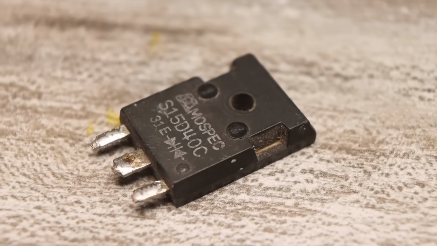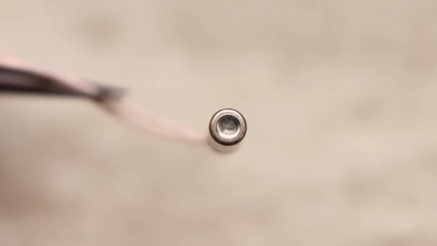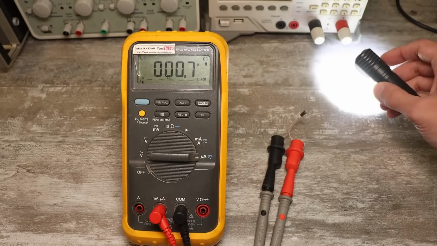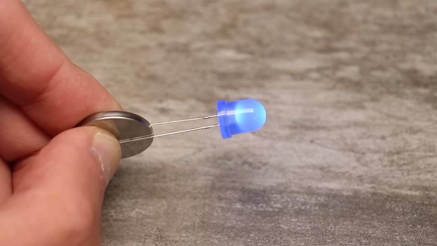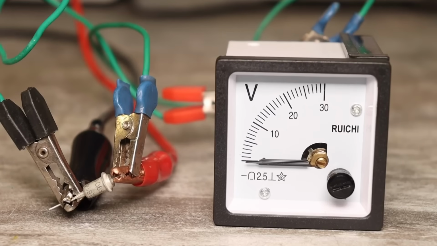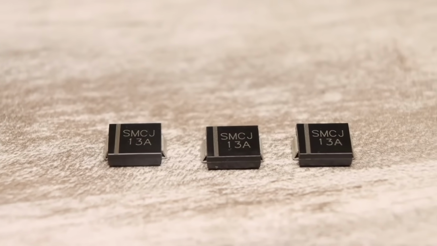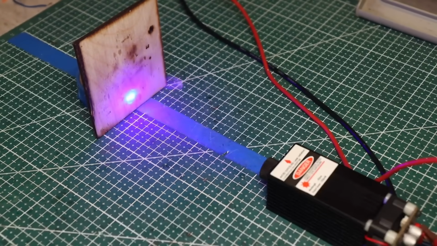There are Schottky barrier diodes, where this value is around 0.2 volts. There are photodiodes, which, when the crystal's illuminated, generate current. There are LEDs, whose crystal starts to emit light when current is applied. There are Zener diodes, which, when reverse biased, enter the breakdown mode at a certain voltage, thereby stabilizing it. There are suppressors, which are used in particular for protection purposes. Laser diodes, whose purpose I think everyone knows.